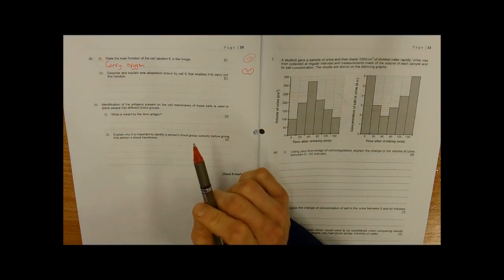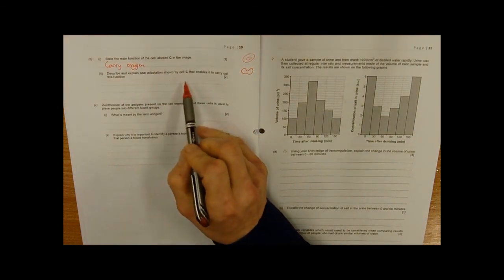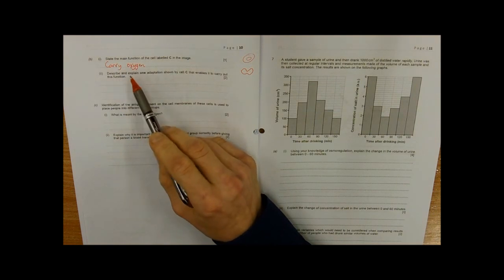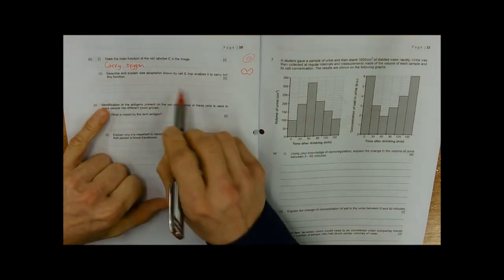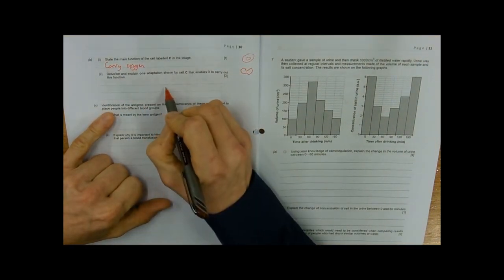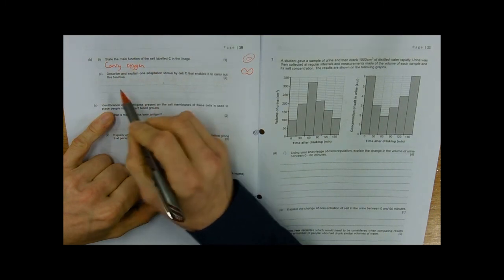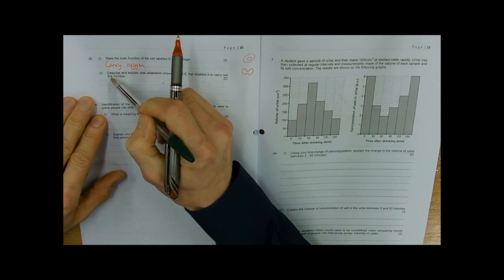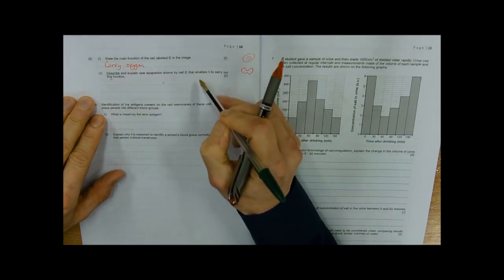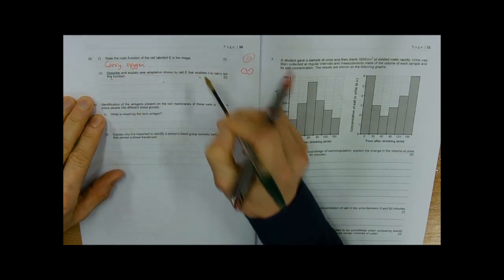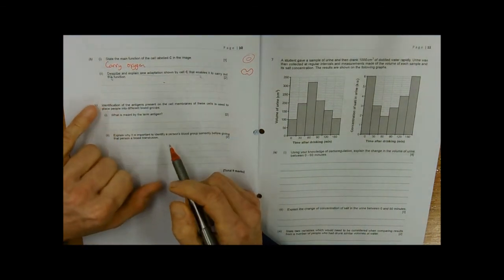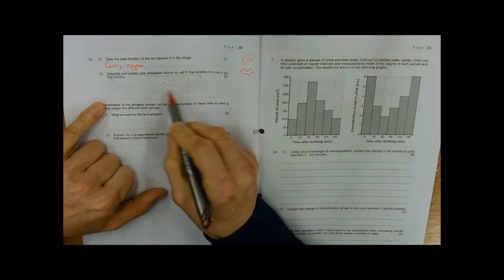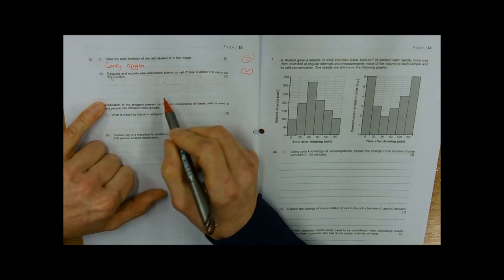And we need an adaptation, so describe and explain with 2 marks. So we could do with the description over here, and then maybe the explanation over there. So describe and explain. These have got to be linked together.